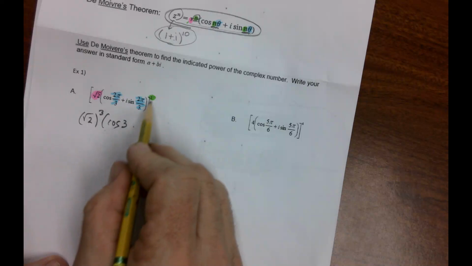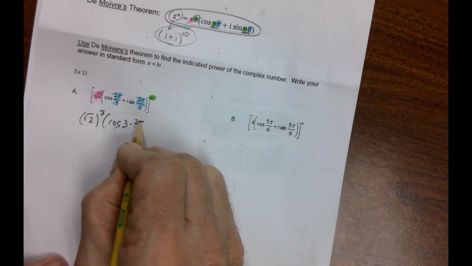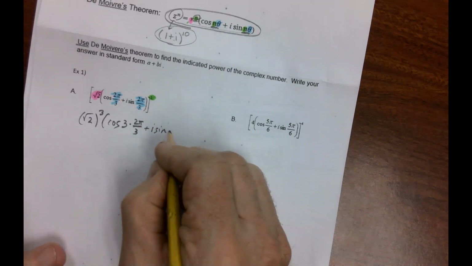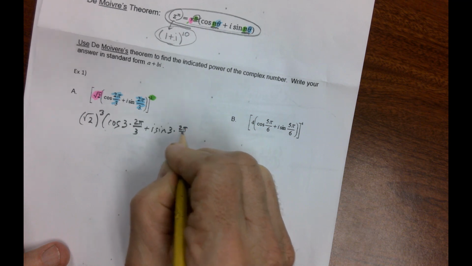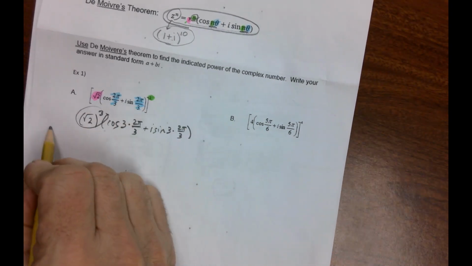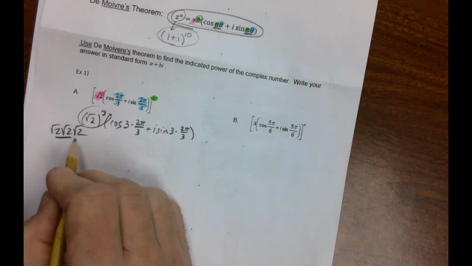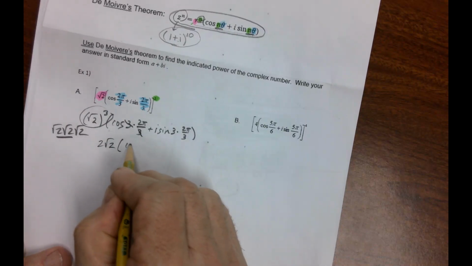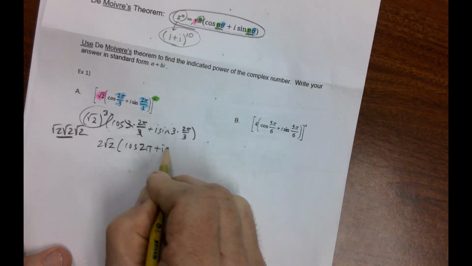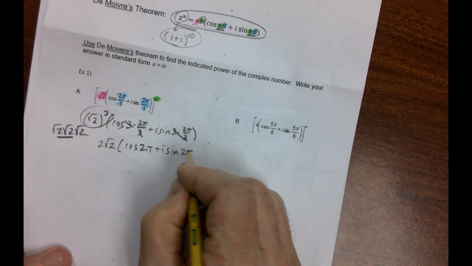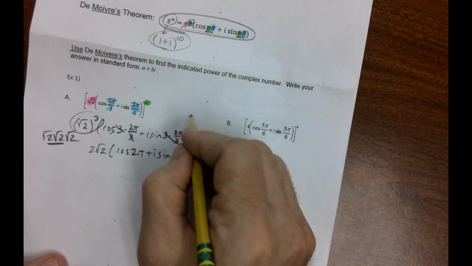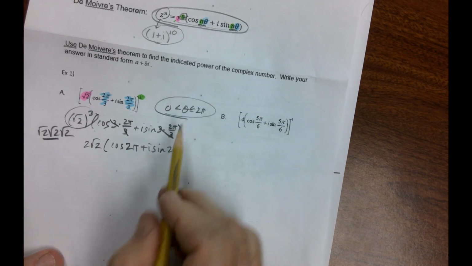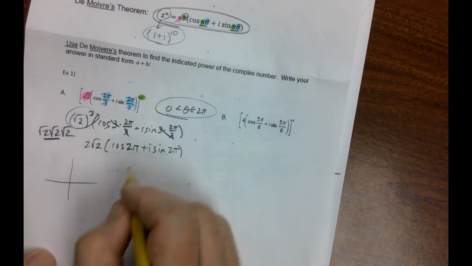So we got 3, my n, times my argument, which looks like it's handmade for us, and then n times my argument. So what is this? Well, it's the square root of 2, square root of 2, square root of 2, which is 2 times the square root of 2. And now we can see that these 3's cancel, so we end up with cosine of 2 pi plus I sine 2 pi. Now, does this fit into the argument limitations? Yes, it does. So we're good. We can keep it.